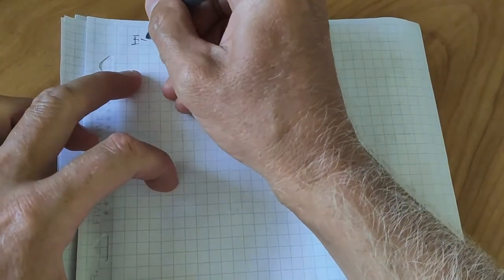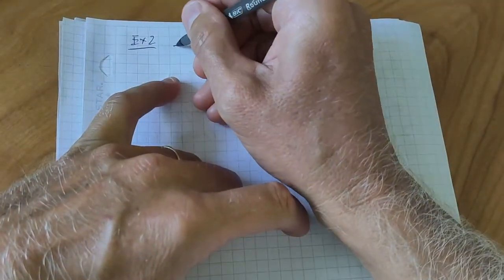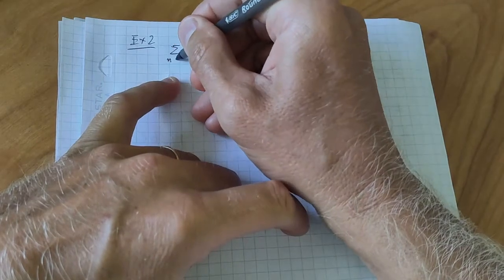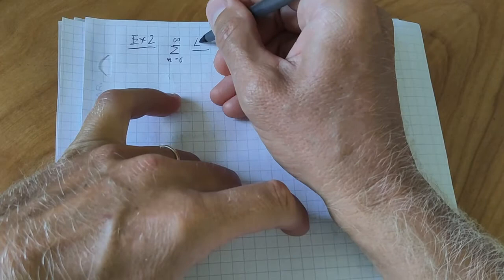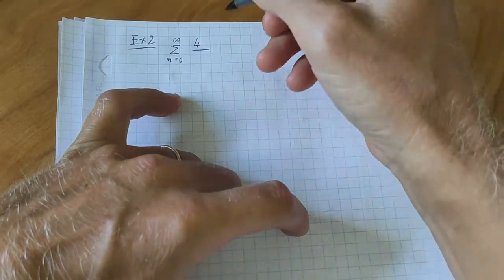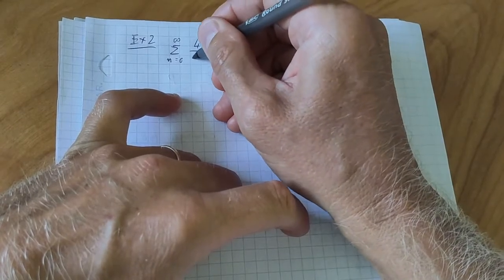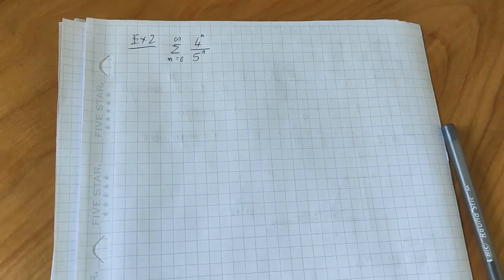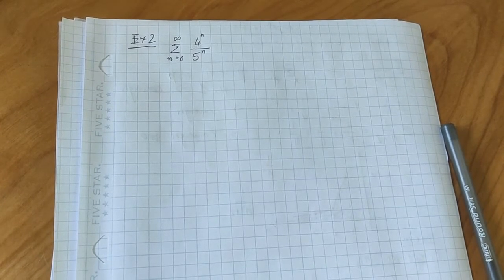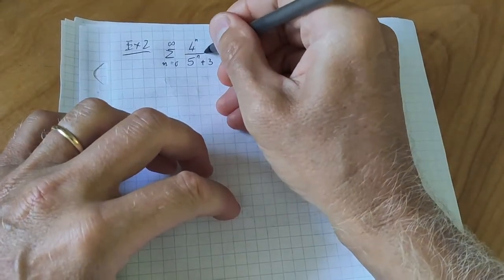Okay, example 2. So my series looks like this. From n equal to 0 to infinity, and I have 4 to the power of n over 5. There's something missing. Plus 3.